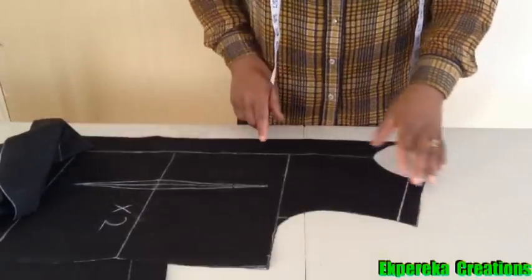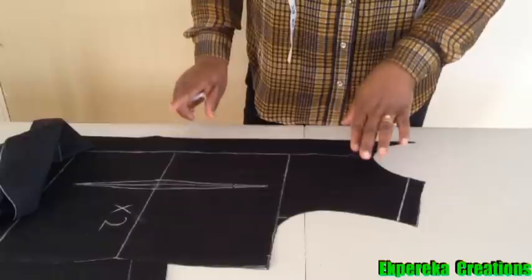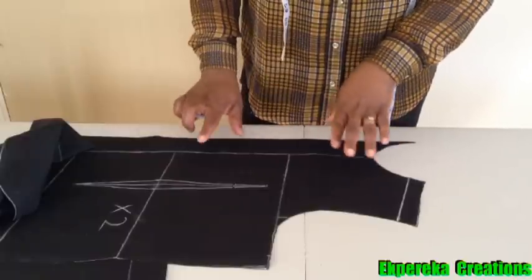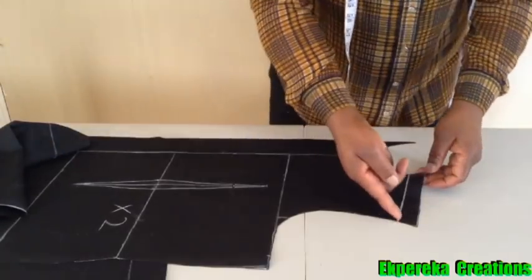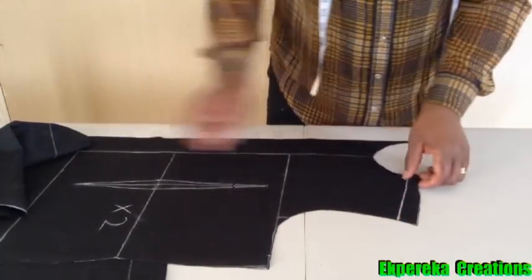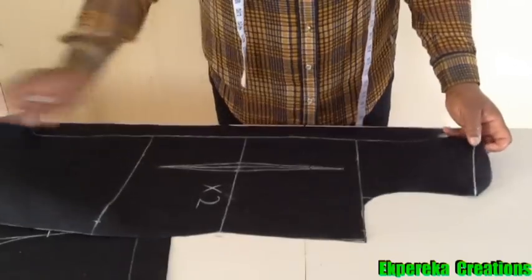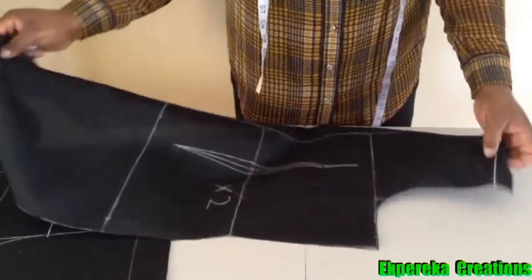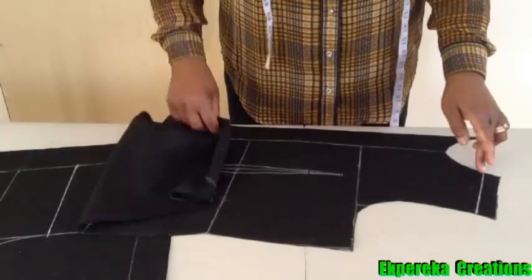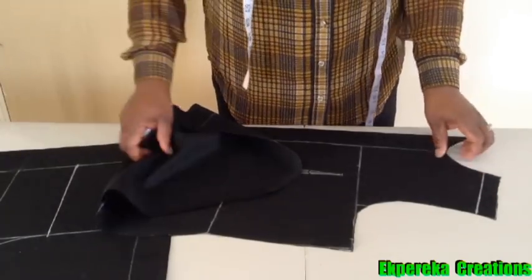So what I'll do, normally I mark this directly on my fabric, but please, if you don't know how to do it, don't mark directly on your fabric. Just trim off this 1 inch and put this on top of your fabric and add all your seam allowance and cut it. But I'll trim this off because I'll add it to this back one.